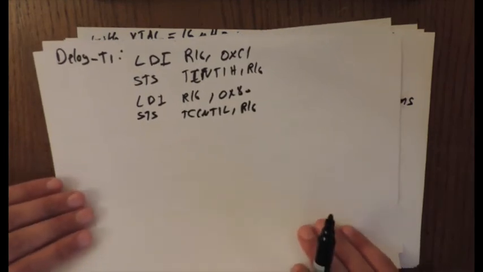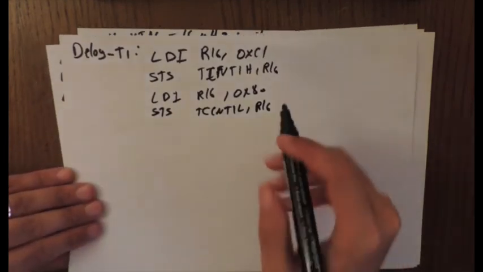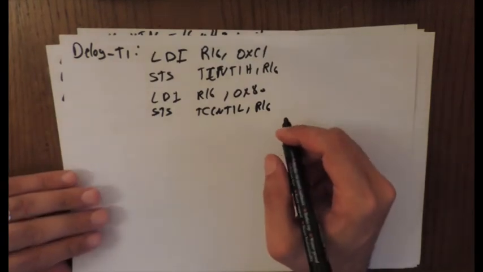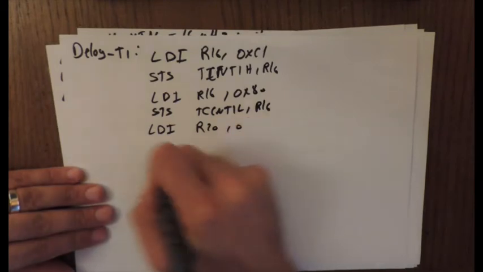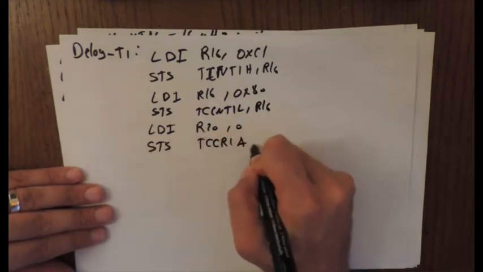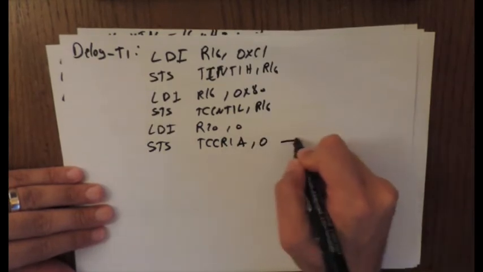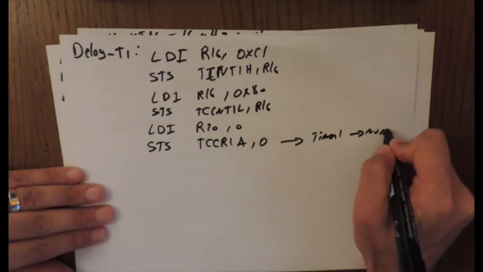Now we need to start with TCCR1A, so we're going to set it to 0. LDI R20, 0, STS TCCR1A, R20. This means timer 1 normal mode.